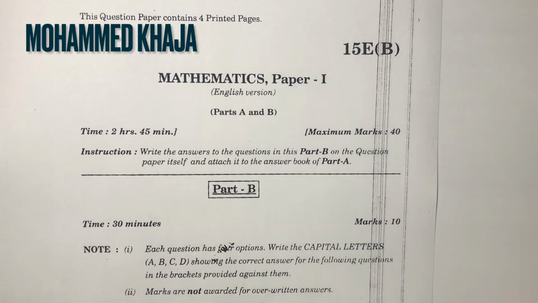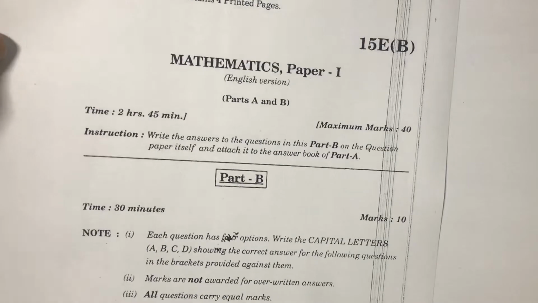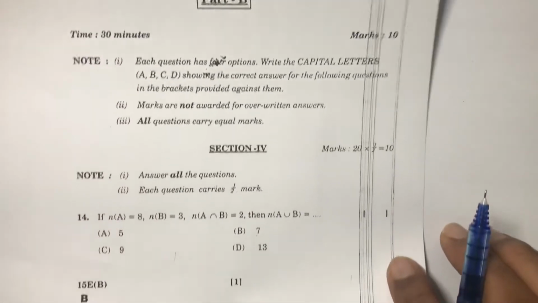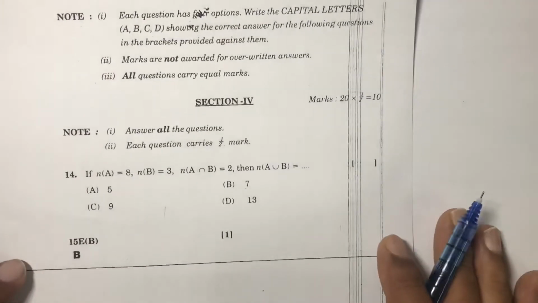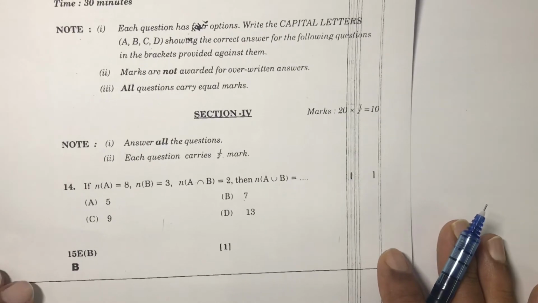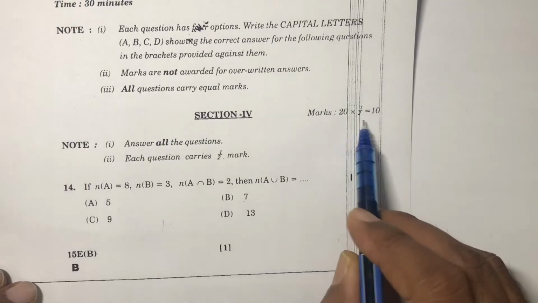March 2019 mathematics paper 1 from the Andhra Pradesh paper. I'm explaining part B. Here the first question is 20 MCQs, each carries half mark.